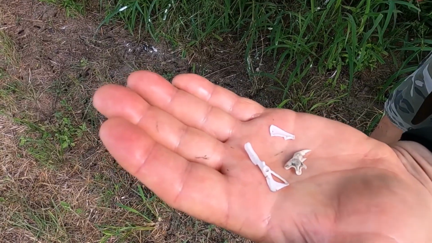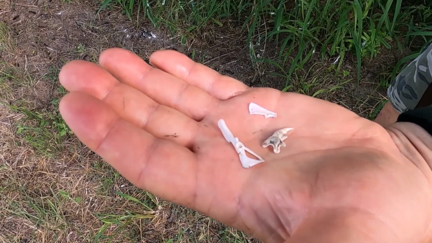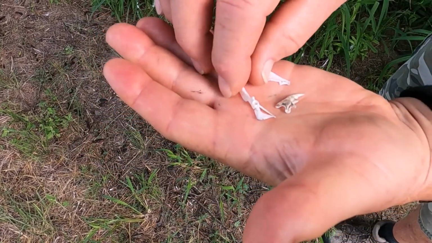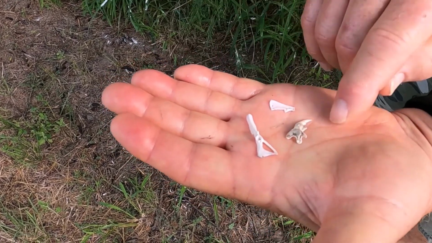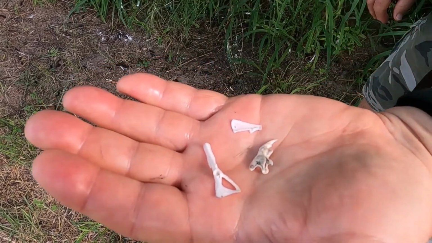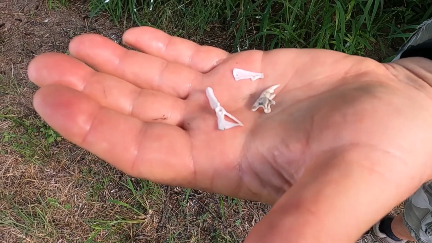These bones probably came out of an owl pellet or something like that. This here looks like a pelvic girdle off a rodent. We've got a scapula here, and we have the jawbone with teeth. Pretty good evidence that somebody was eating rodents.